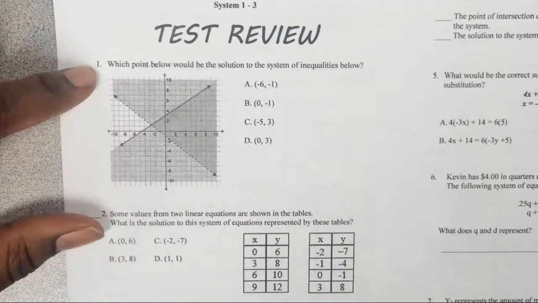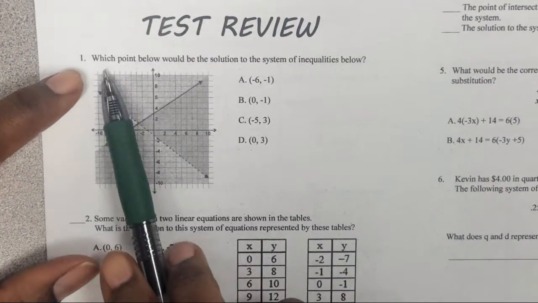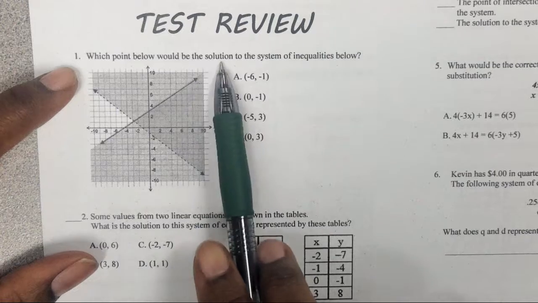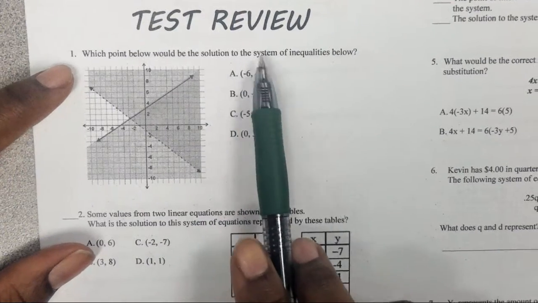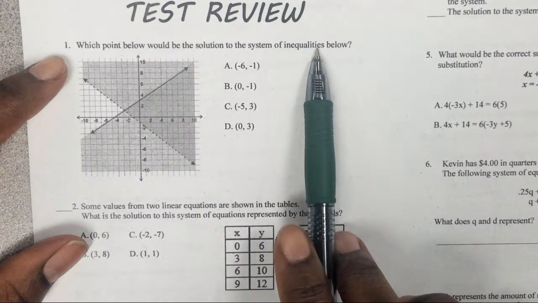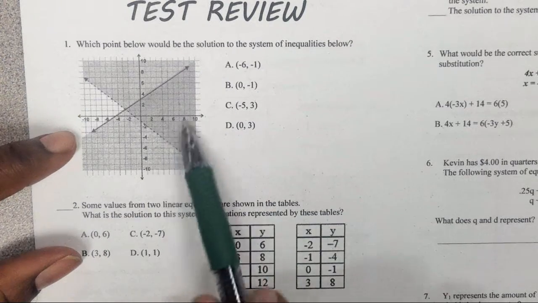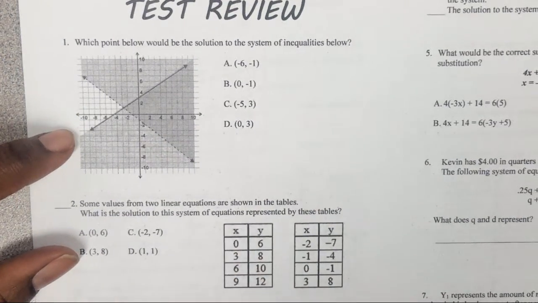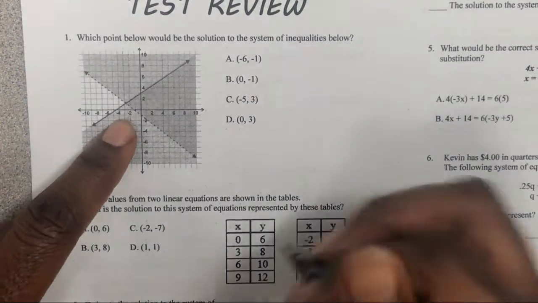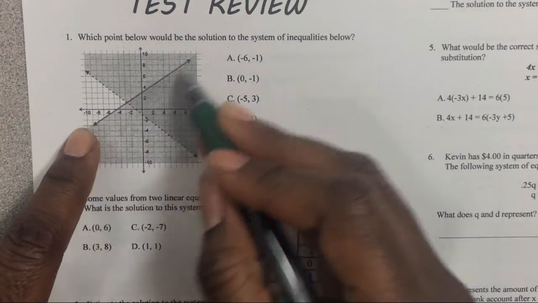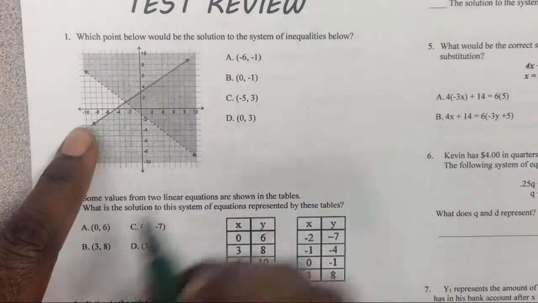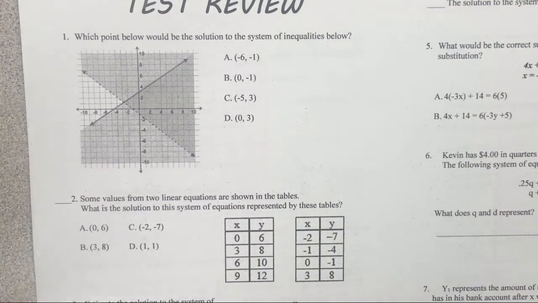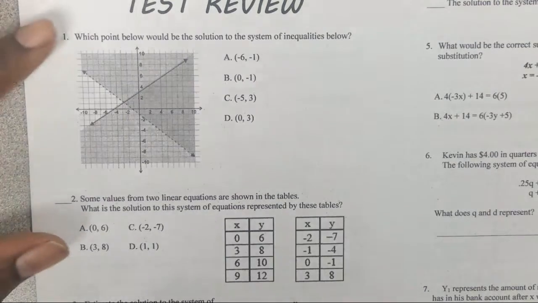Hold on a second. Okay, number 1. Let's go all the way back to number 1. We haven't really seen that in a while. It says which point below would be the solution to the system of inequalities. Remember, we haven't really shaded too much lately. Remember, a solid line, a dashed line, which means one might be equal to, one doesn't have an equal to.